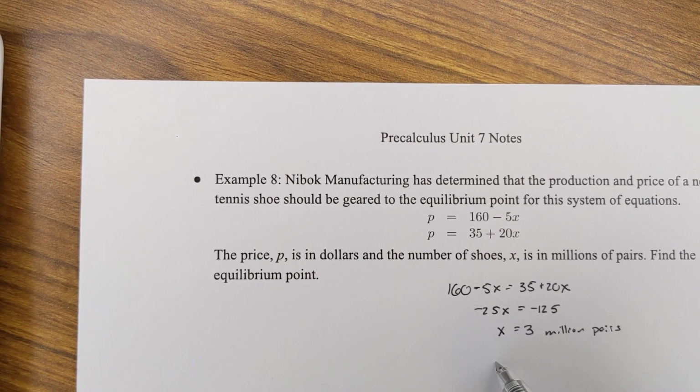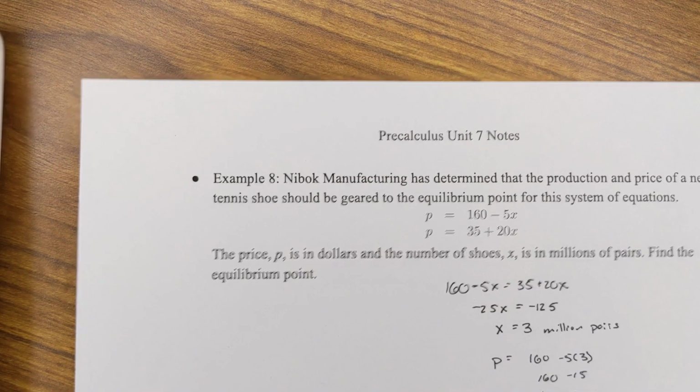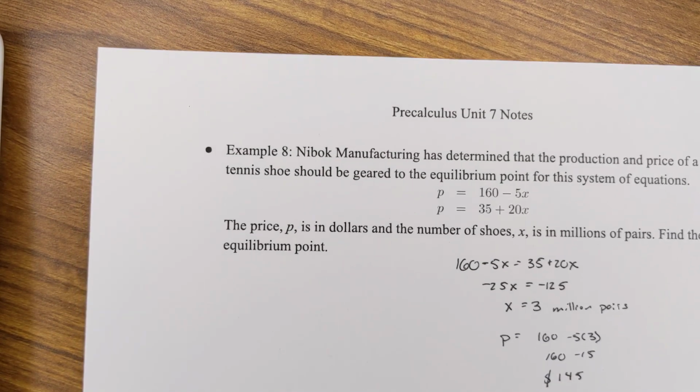And if you want the price, that would be 160 minus 5 times 3, which would be 160 minus 15, or $145. That's the end of our section.